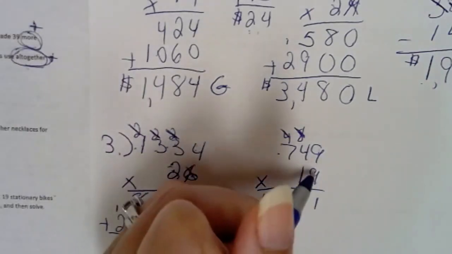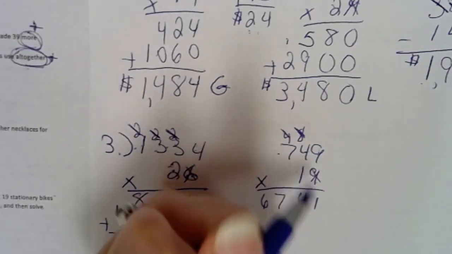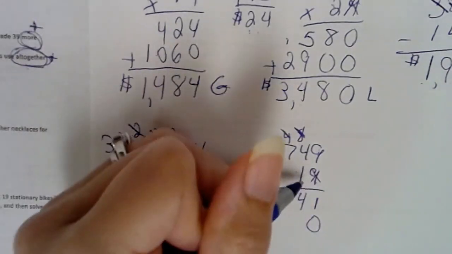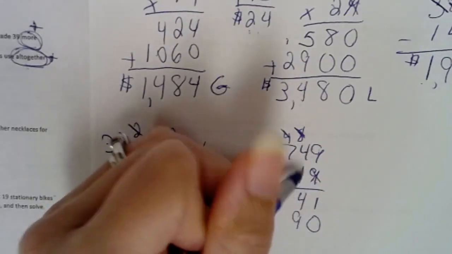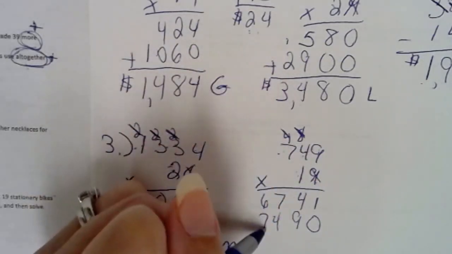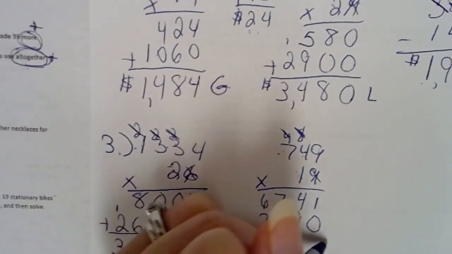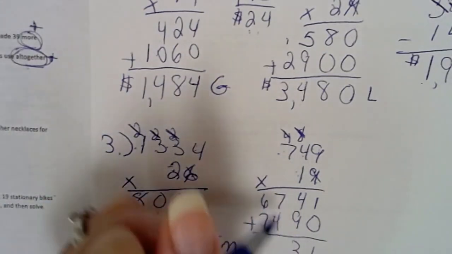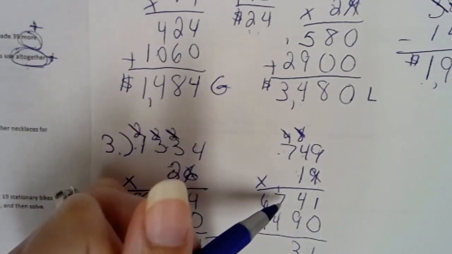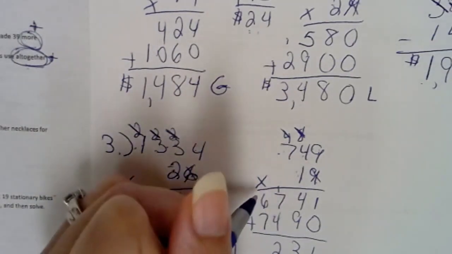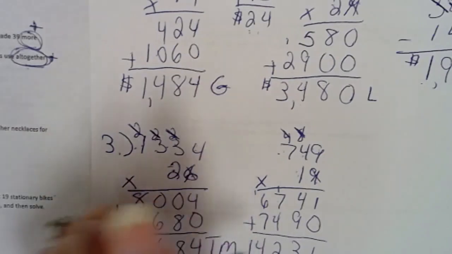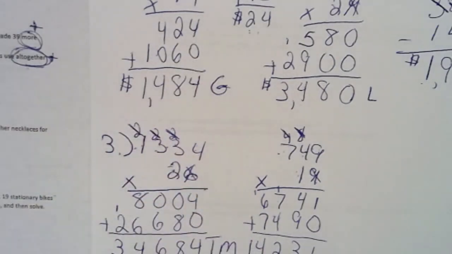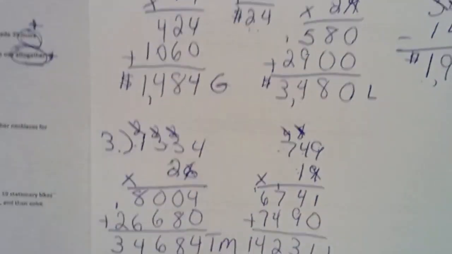We're done with our ones place, so we scoot over to our tens digit. We put a 0. 1 times 9 is 9, 1 times 4 is 4, 1 times 7 is 7. We add our partial products. That's 1, 13, 11, 12, and 14. So this is her bikes.